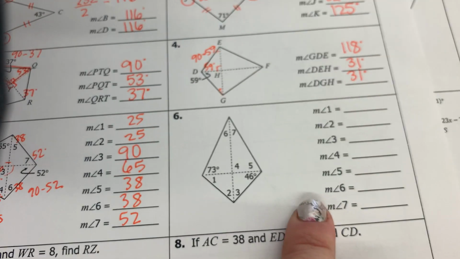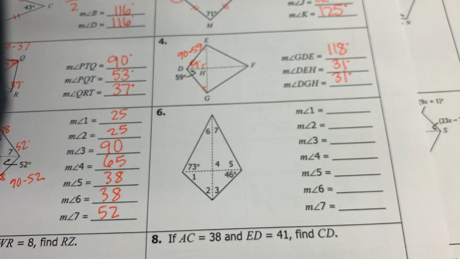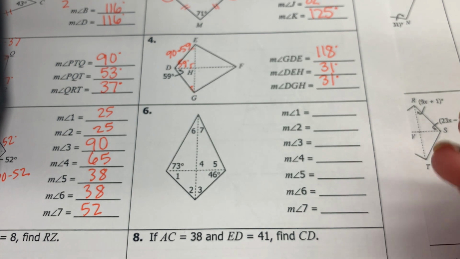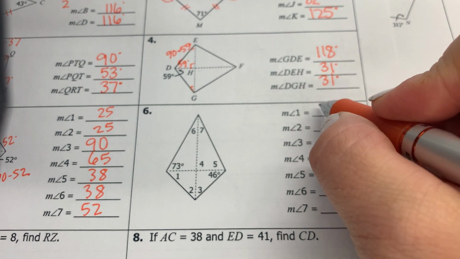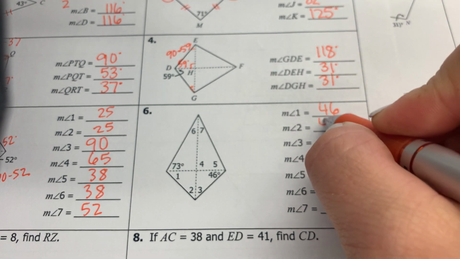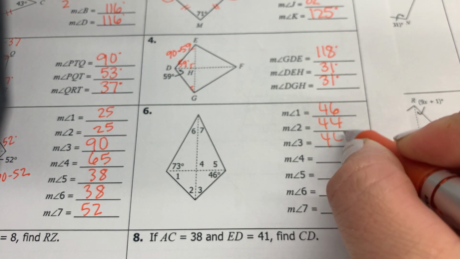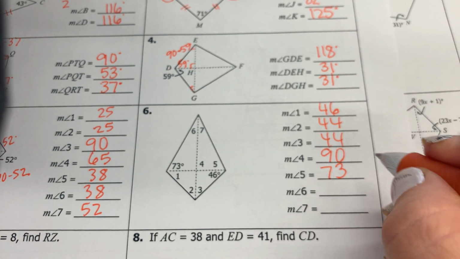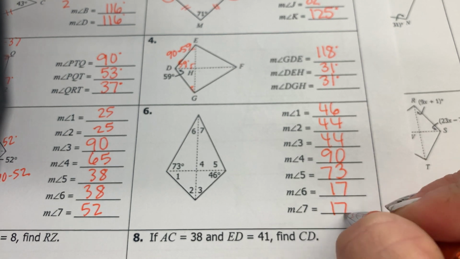So if you want to pause, try number 6. It's the same way. See how far you can get with it. Okay. You should get angle 1 to be 46, and then 44, 44, 90, 73, 17, and 17.